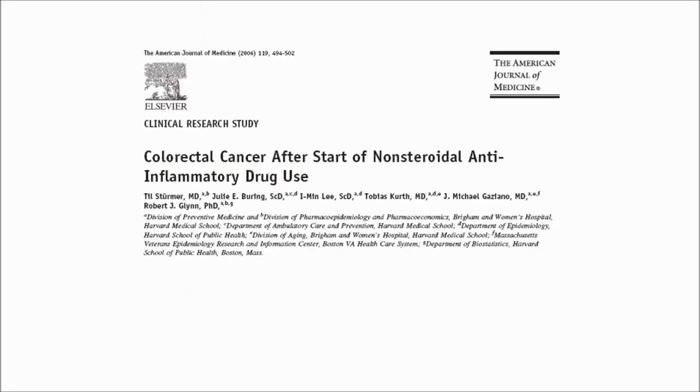Also, another famous study, published in the American Journal of Medicine in 2006, for example, examined colorectal cancer after the start of non-steroidal anti-inflammatory drug use. So, as you can see, all these examples until now have shown a link between drugs and outcomes, and these drugs are approved by the FDA. However, in pharmacoepidemiology, we study the effect of these drugs after they are released to the market, post-marketing, after these drugs are used by larger populations of people.